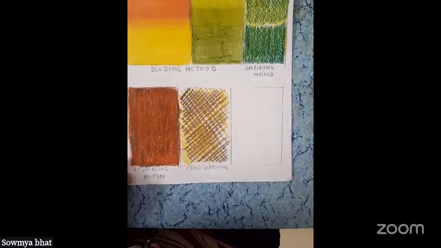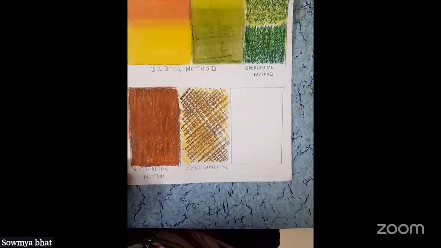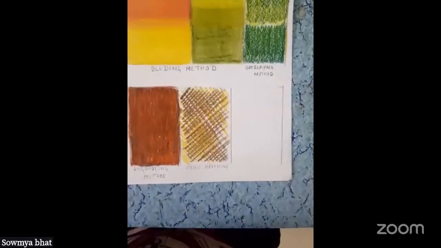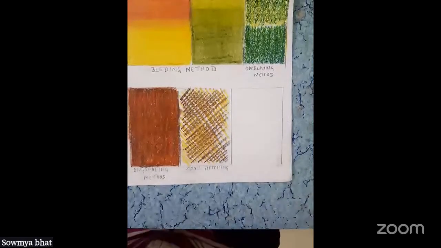Linear method is wonderful when we do something like water, when we paint sea or river. Whatever color you use, the first stroke that you give should be a bold stroke of line.